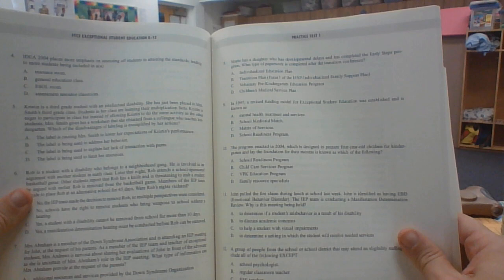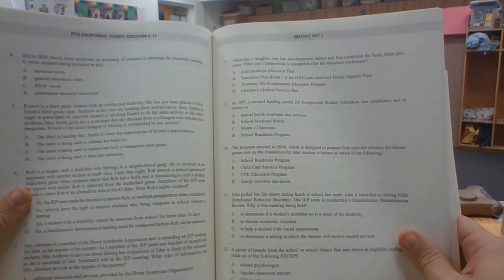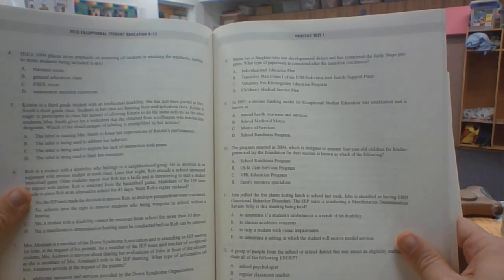10. The program enacted in 2004, which is designed to prepare 4-year-old children for kindergarten and lay the foundations for success, is known as which of the following? A. School Readiness Program. B. Child Care Services Program. C. The VPK Educational Program. Or D. Family Resource Specialists.